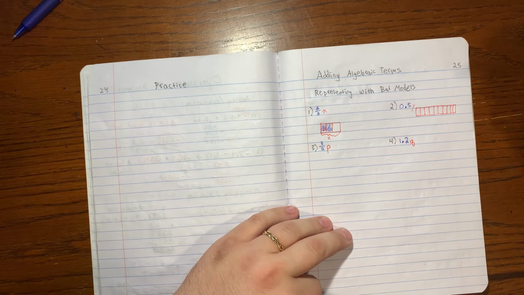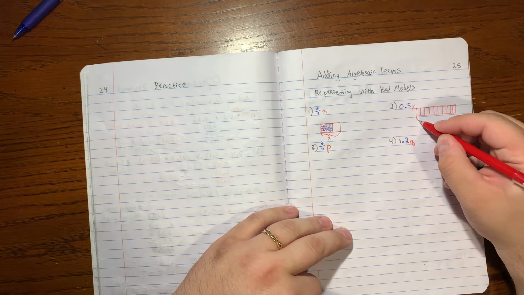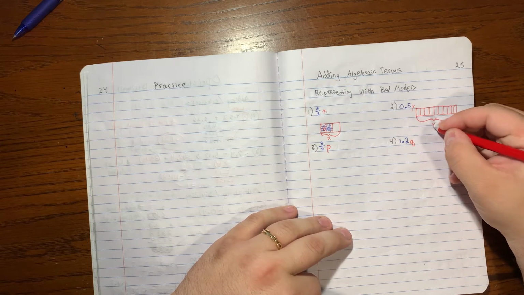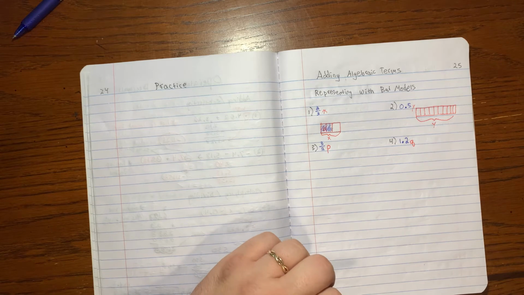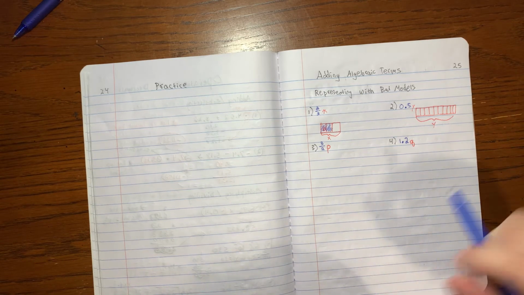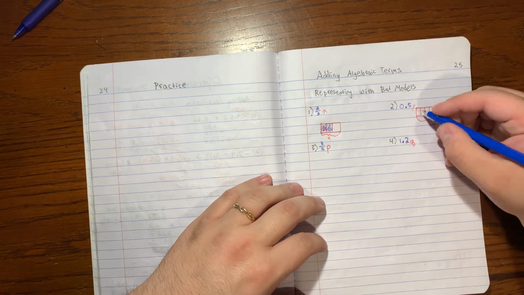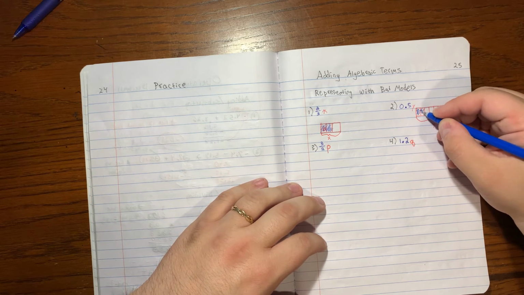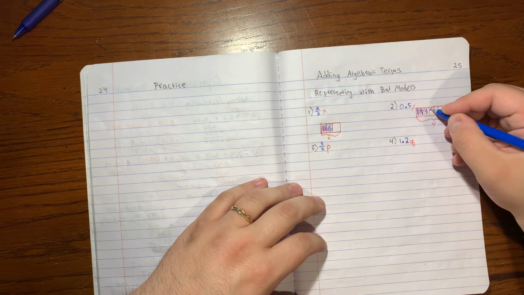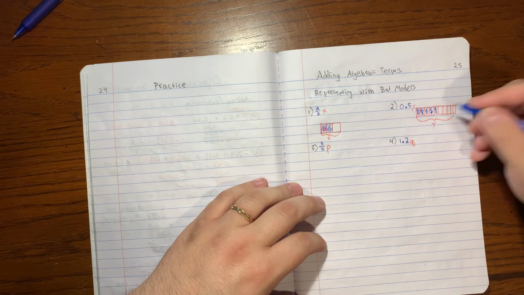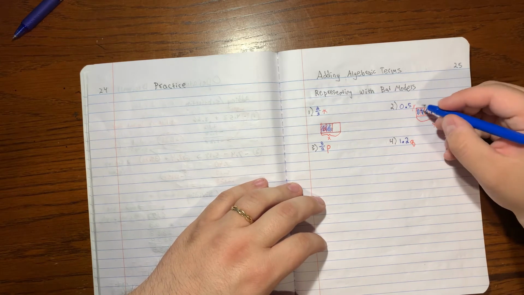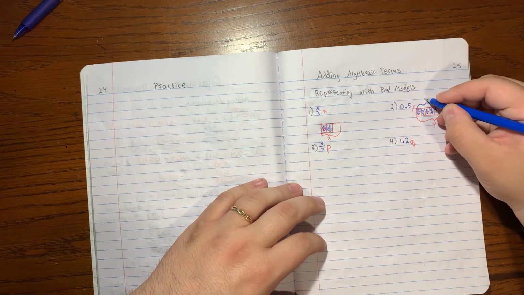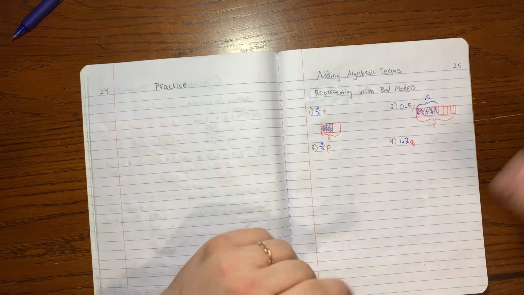So 10/10, which means that this whole thing would represent 1y, right? But as a bar model, and we're representing 0.5y, each of these is worth 0.1, so we're shading in 1, 2, 3, 4, only 5, right? So this represents 0.5y.